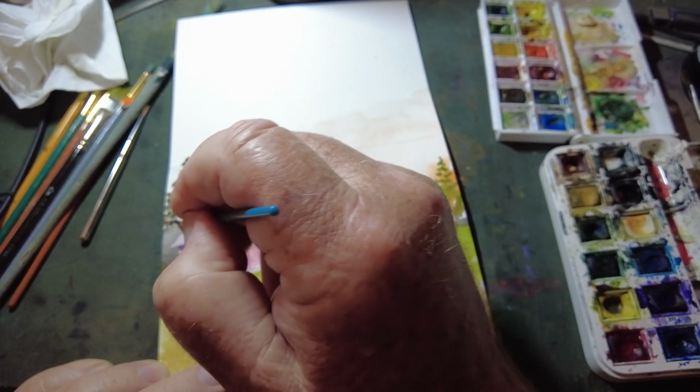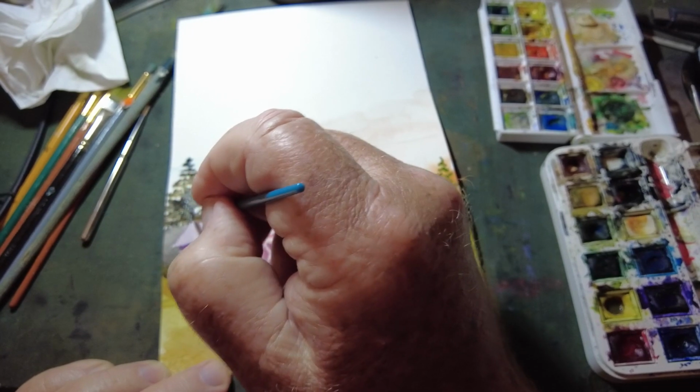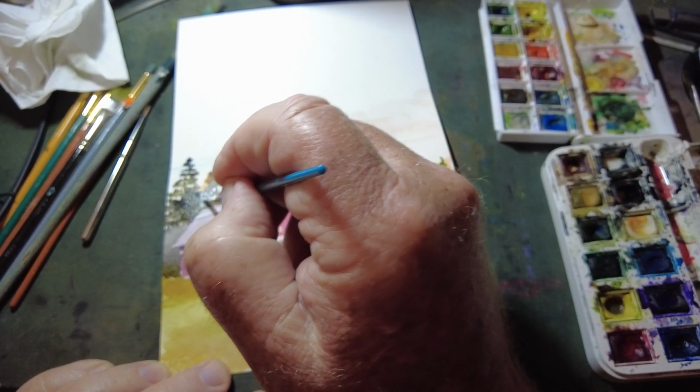There we go. Now it's starting to look like trees behind the barn.